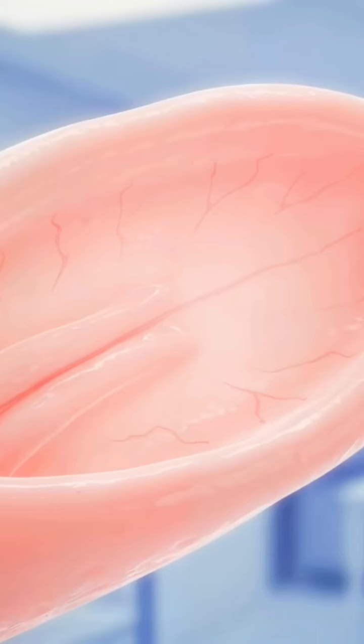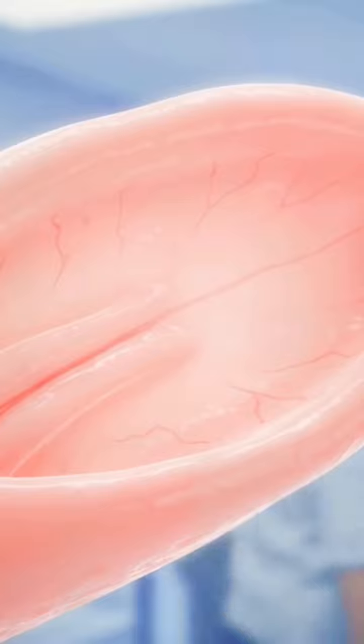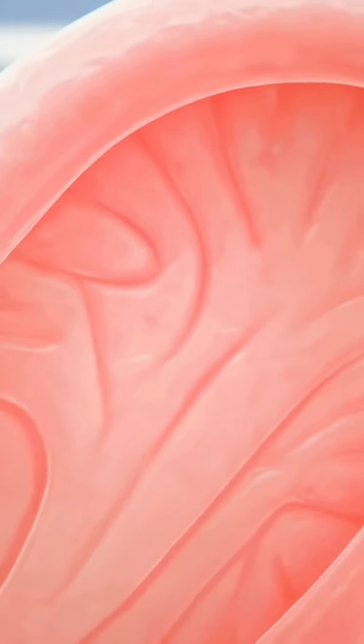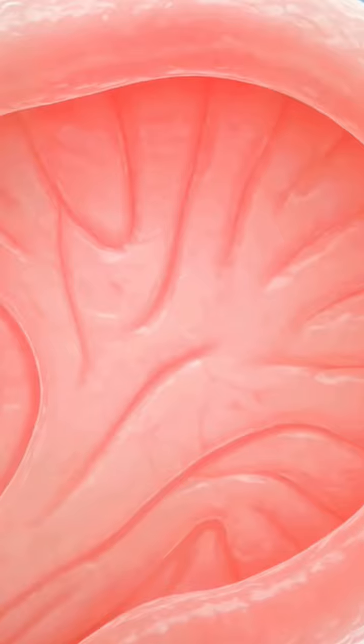Now, one of the most misunderstood aspects of the hymen is its elasticity. Watch closely as we simulate some mechanical pressure on this hymenal tissue. See how it stretches? This elasticity allows the hymen to accommodate pressure without necessarily being damaged or torn.